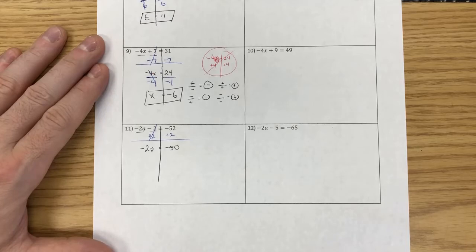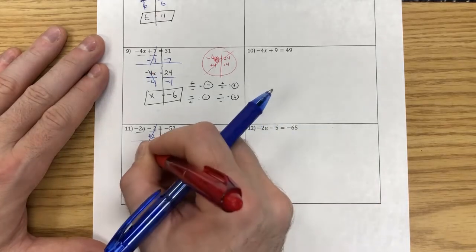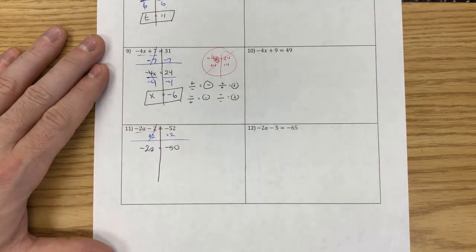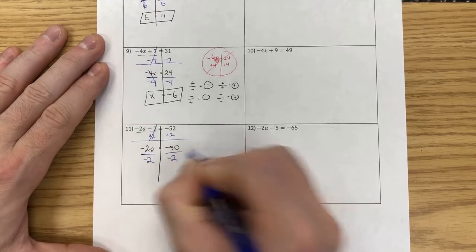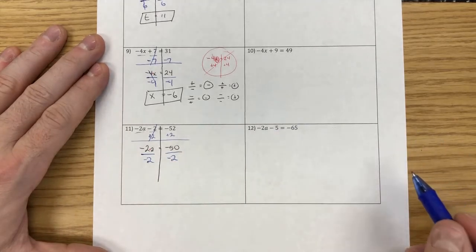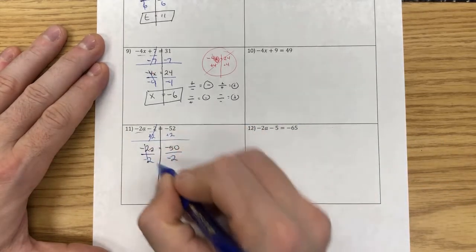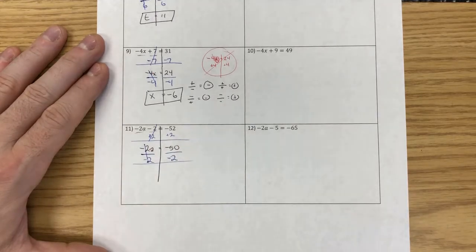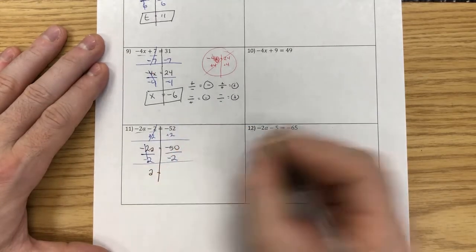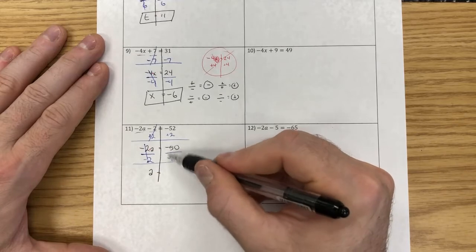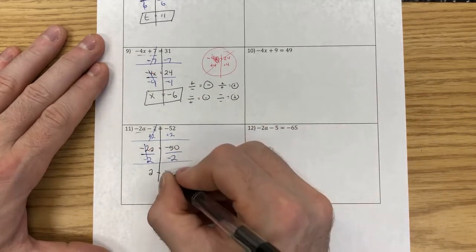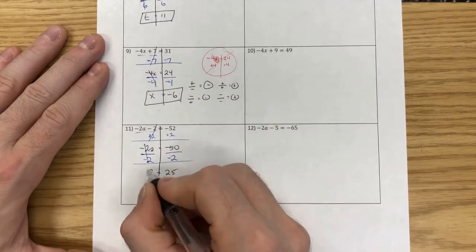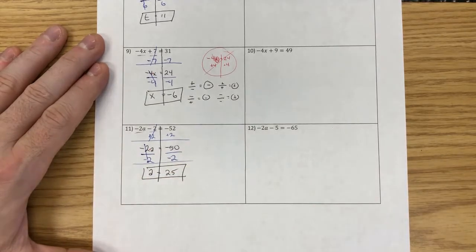And then again, just like before, we know that that a term is connected via multiplication, which means that I'm going to have to undo the multiplication by division, not by addition. So if I divide, I cancel out, and I'm left with an a term on the left. And if I divide by the same signs, I know, as we said earlier, that's going to be a positive 25. There we go.